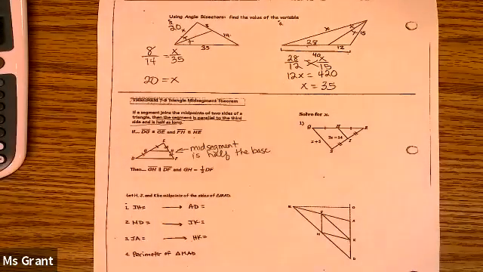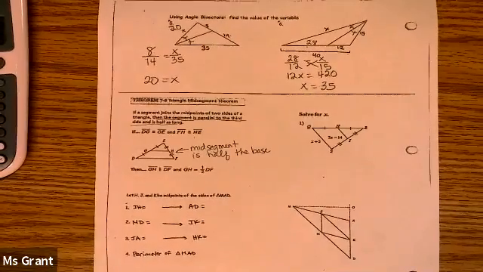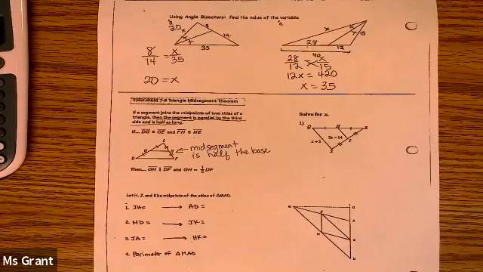Remember when we did trapezoids and we had to add up base 1 and base 2 and cut it in half? That was called the mid segment. Well, this one, the mid segment is half. The middle line of the triangle is half the size.